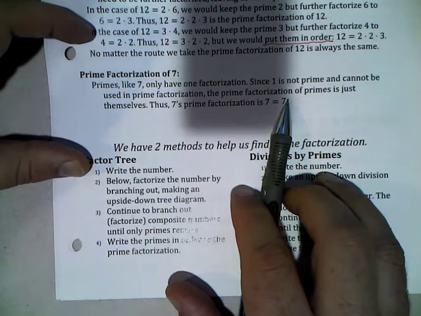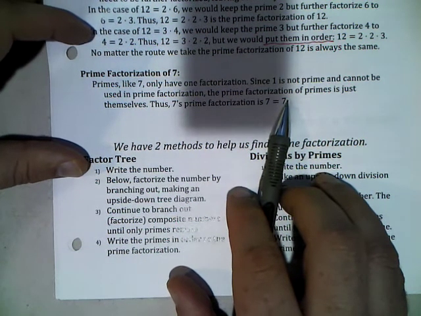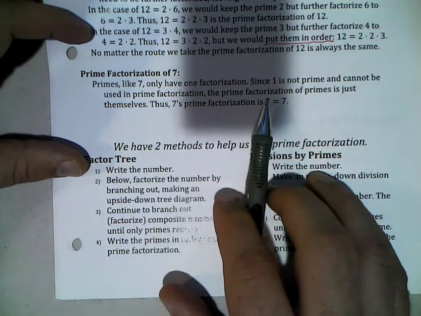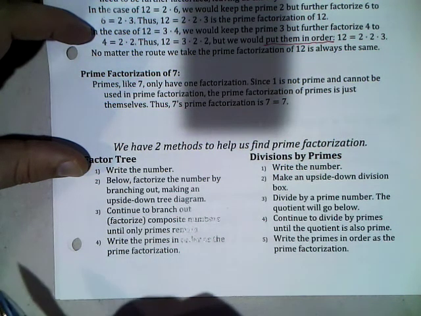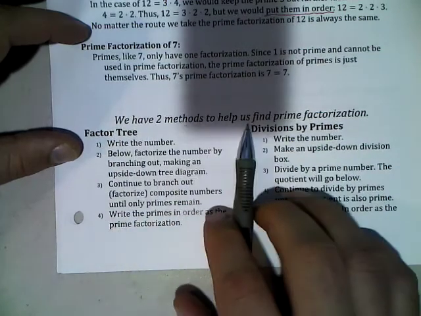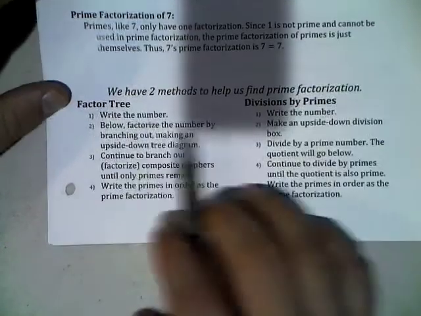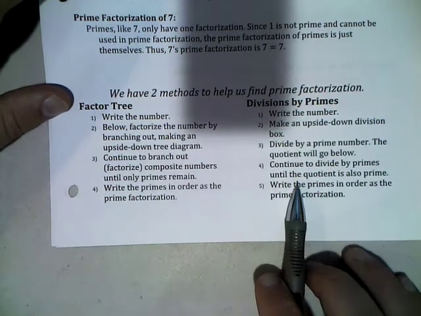So anytime you get a prime number and you want to write its prime factorization, all you're going to do in your homework is write the prime number equals itself. So primes are real easy. We have two methods to help us find prime factorization. So this is really how we're going to show our work here.